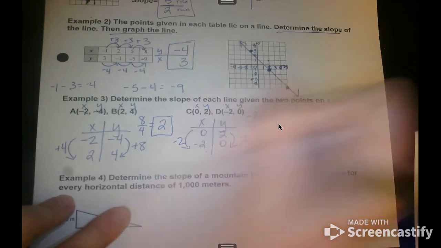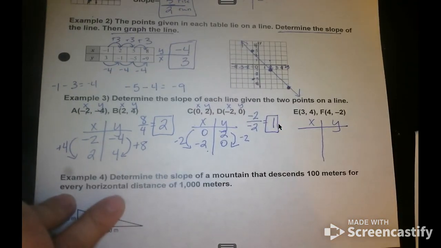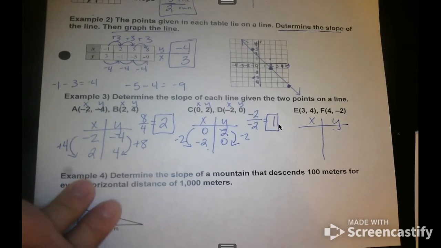Why is it a positive and not a negative? Because two negatives equal a positive. Okay.